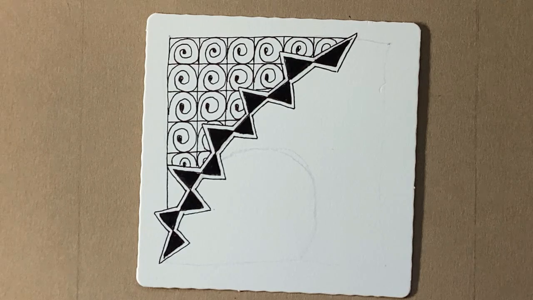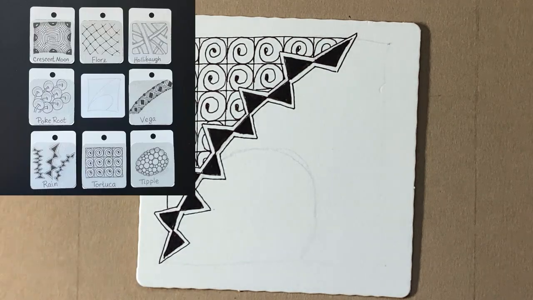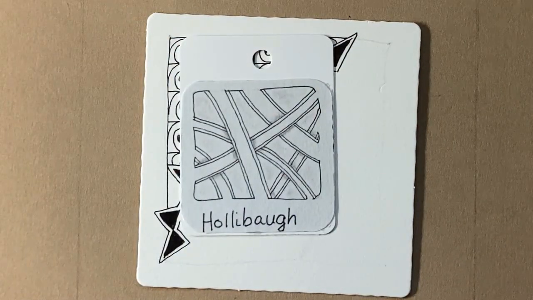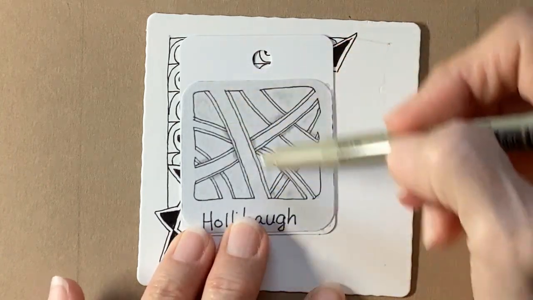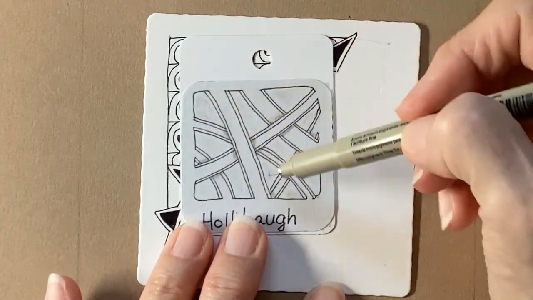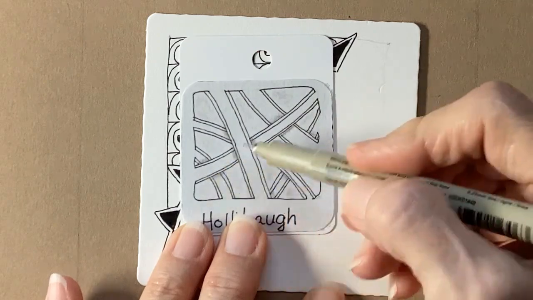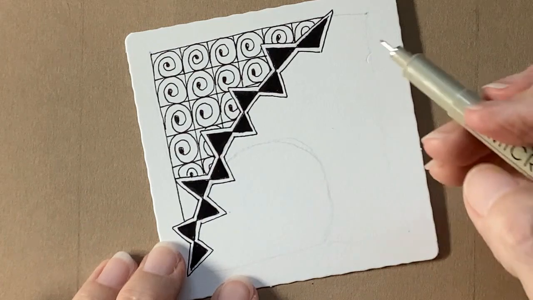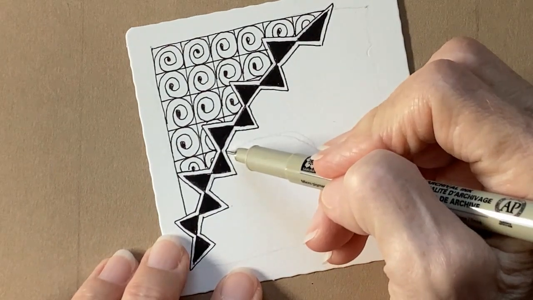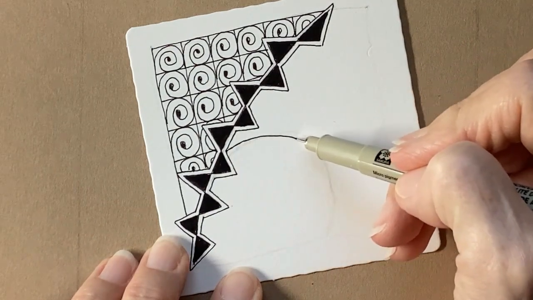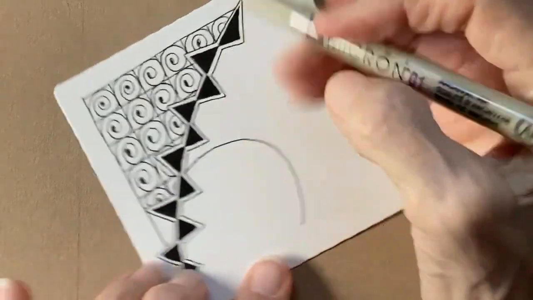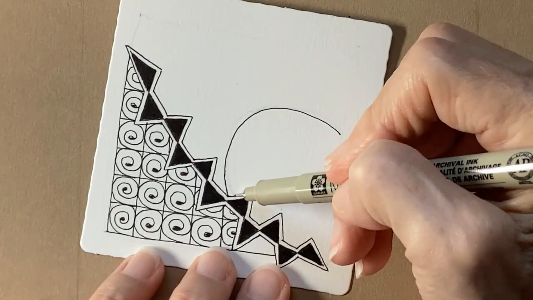So, the next pattern that I think I'll use is Hollibaugh. Okay, Hollibaugh also uses auras because we're drawing a line, and then if you put a line inside, that's auras, but each one of these is an aura. And I think I'm going to follow this string line to begin with, just to make it interesting. And then I'm going to aura that.